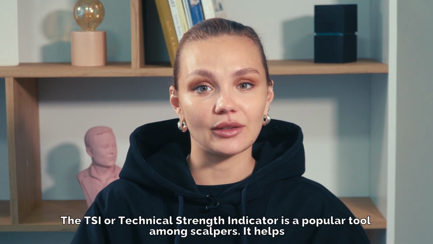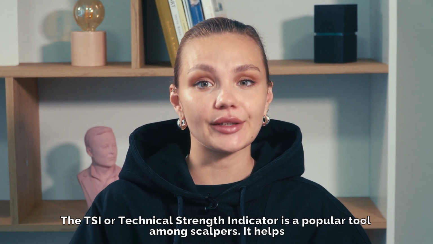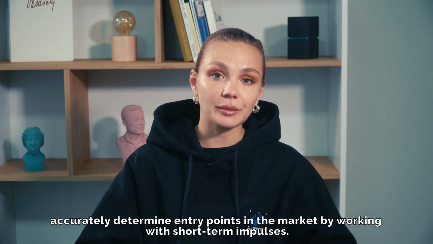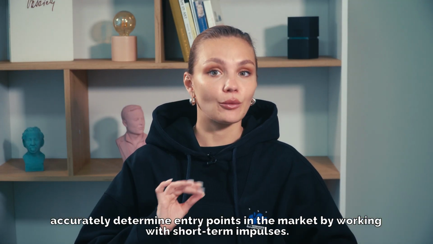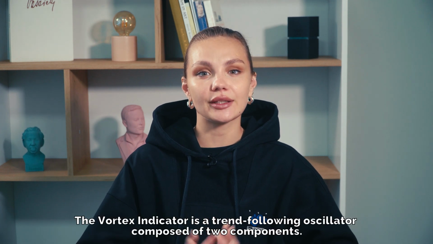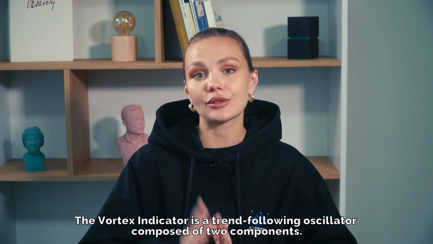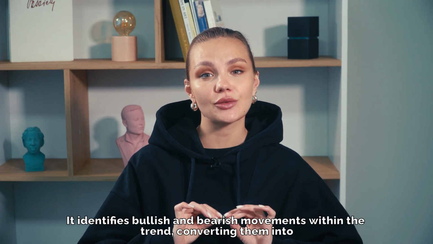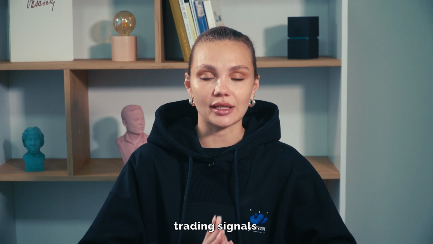The TSI, or Technical Strength Indicator, is a popular tool among scalpers. It helps accurately determine entry points in the market by working with short-term impulses. The Vortex Indicator is a trend-following oscillator composed of two components. It identifies bullish and bearish movements within a trend, converting them into trading signals.